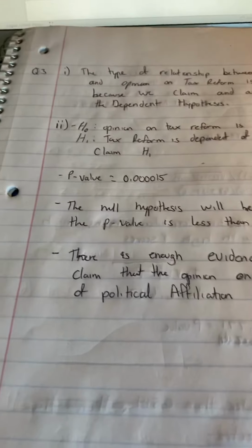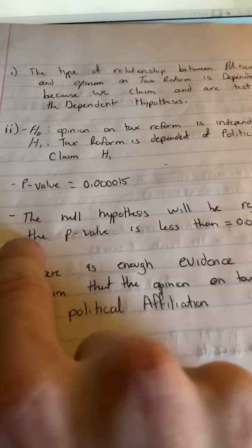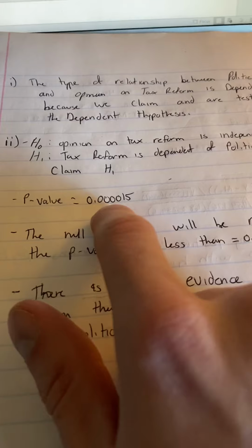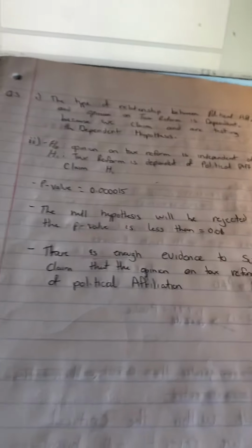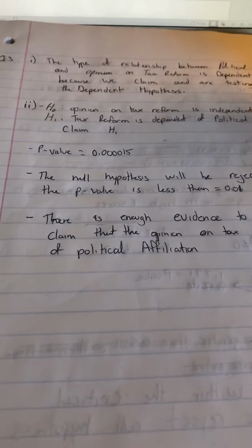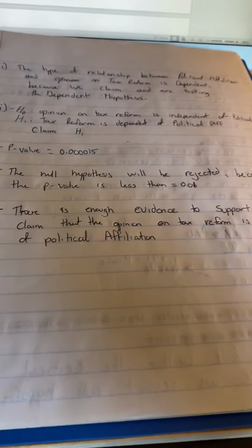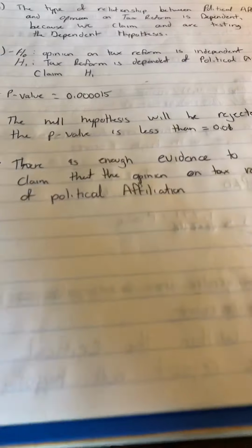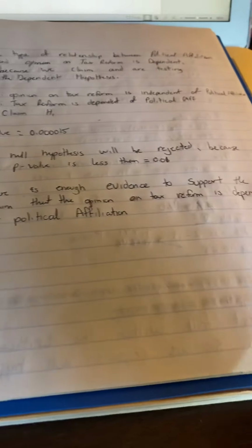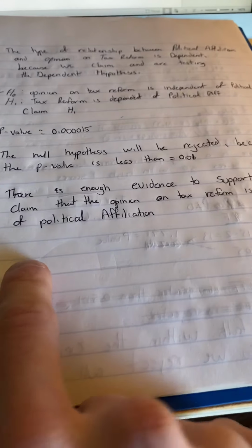Using our calculator, going through the steps that we learned through the homework, we can calculate that our p-value is going to equal 0.00015. After calculating this p-value, we can interpret that the null hypothesis, the one that we claimed, will be rejected because the p-value is less than 0.01. But there is enough evidence to support the claim that the opinion on tax reform is dependent on political affiliation. So, moving on to question number 4.